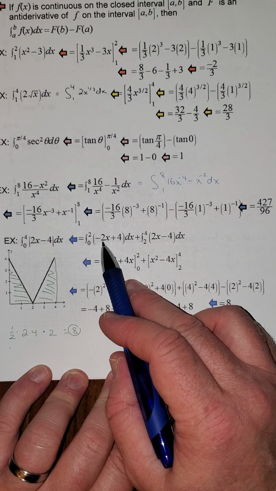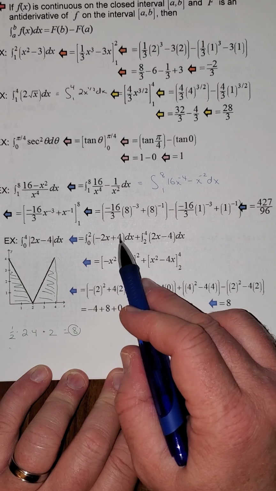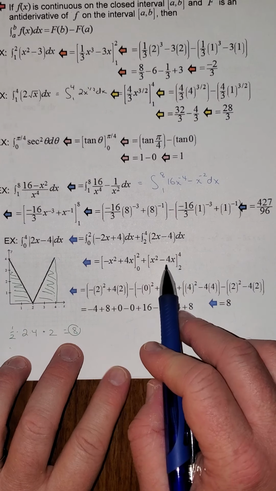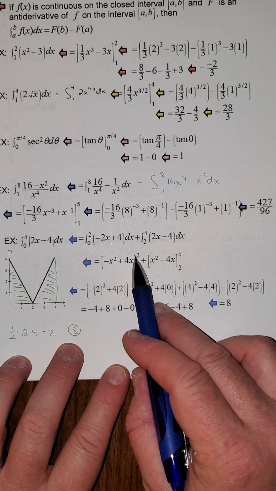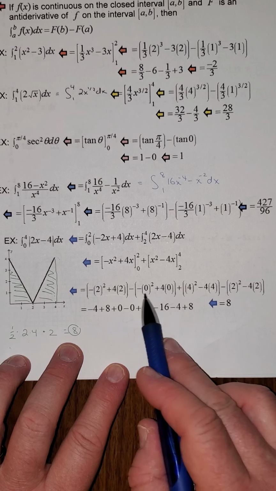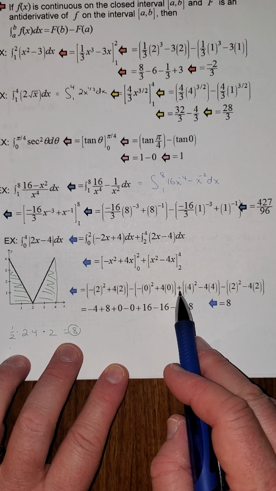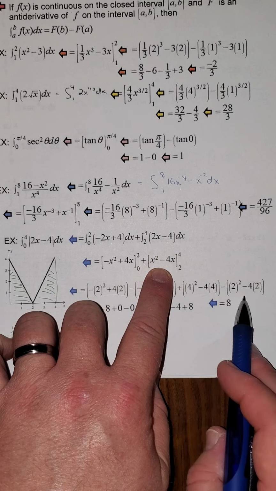Antiderivative here would be add 1 to the exponent, divide by 2. 4, the antiderivative is 4x. Over here, it's just the opposite. So from 0 to 2, which number do I plug in first? I plug in the 2, minus, I plug in the 0, plus, I plug in the 4 first over here, I plug in the 2 second, and I subtract them.